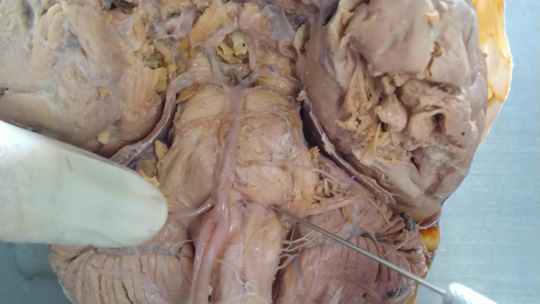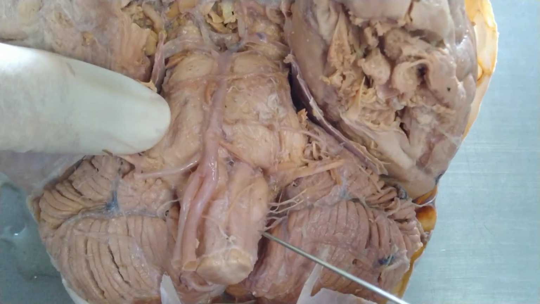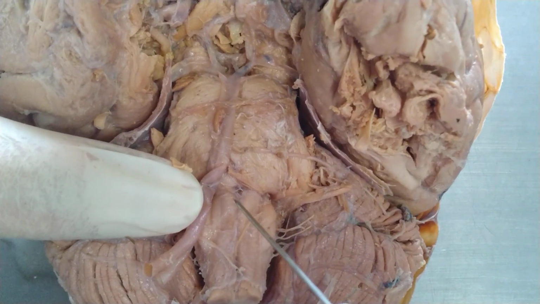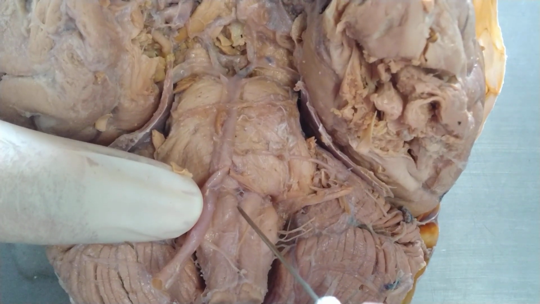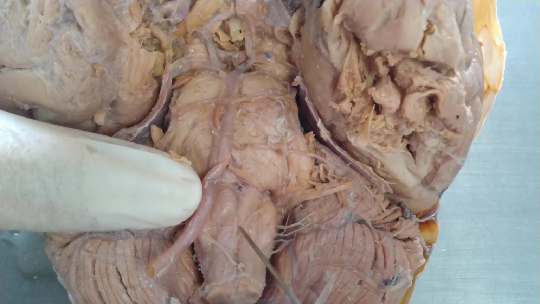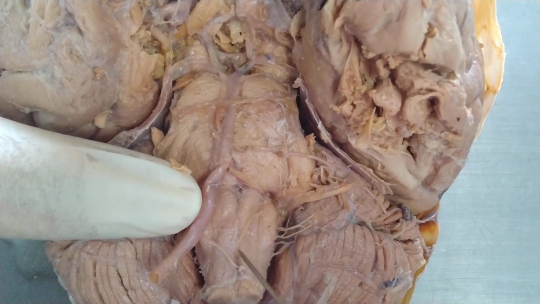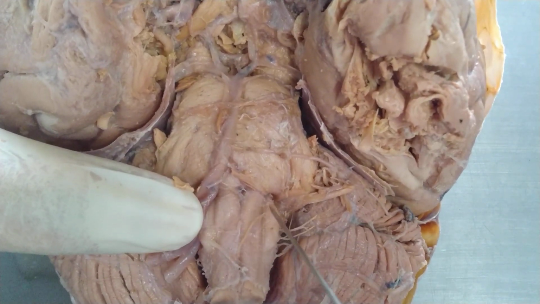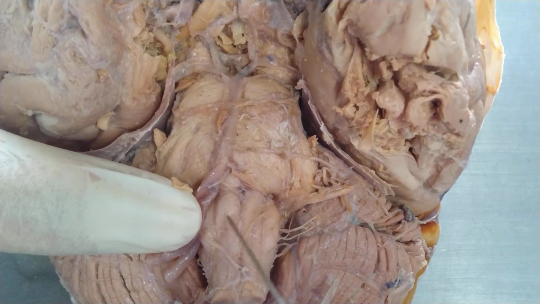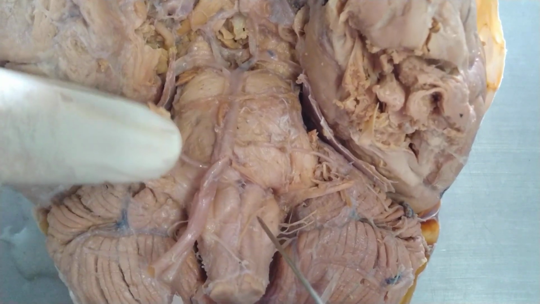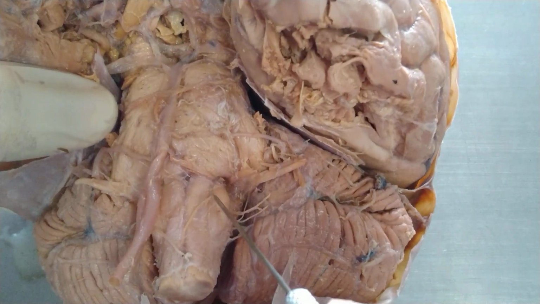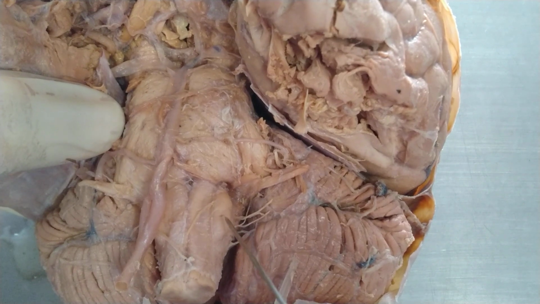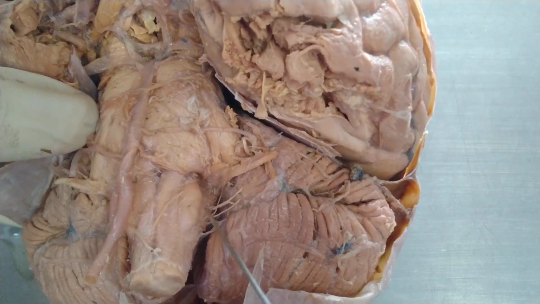So this is the groove between the pons and the medulla oblongata. And then right here at the center, that's the anterior median fissure of the medulla oblongata. The swellings lateral to the fissure would be the pyramids. And then this swelling lateral to the pyramid, this is called the olive.